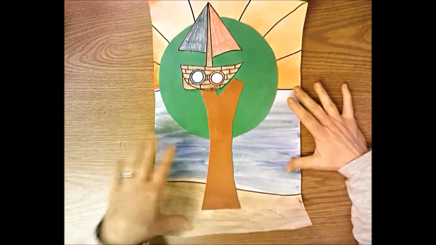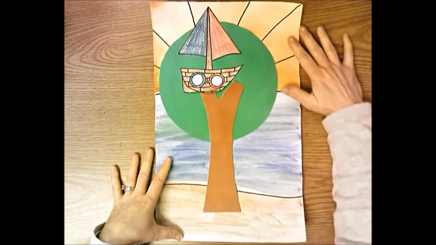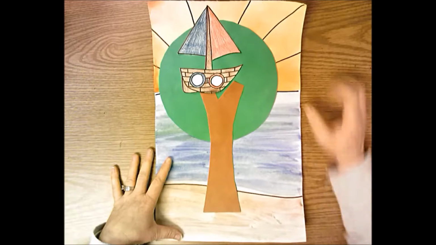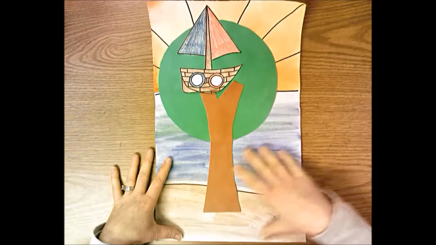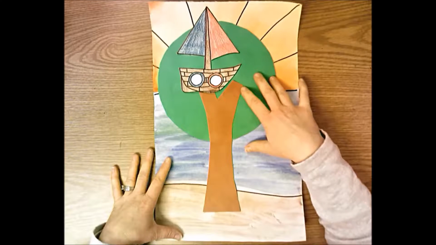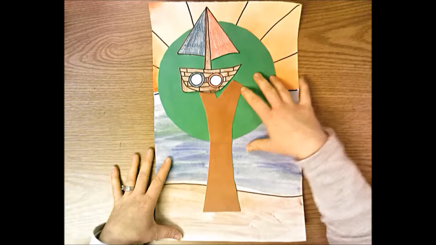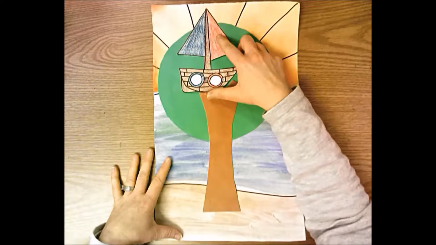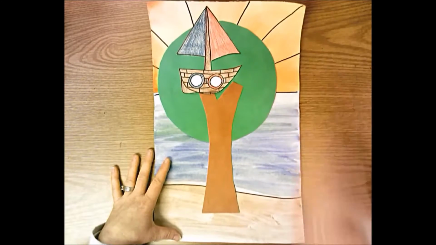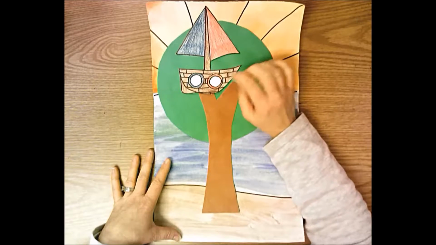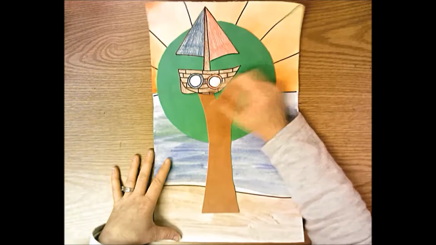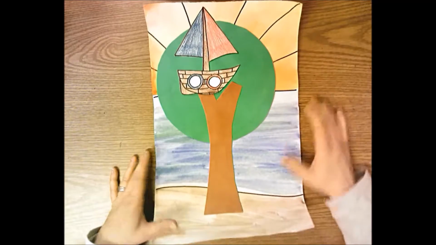And so we are going to create an artwork that combines a natural environment and a constructed environment. So the natural environment will be the background, and then we'll add a tree, which will also add to our natural environment. And then we're going to do a constructed piece where we're going to add a tree house. So this is my tree house in the shape of a boat, because your tree house doesn't have to be a traditional house shape. It can be whatever shape you want it to be. But you need to make sure that you include windows and some doors somewhere.